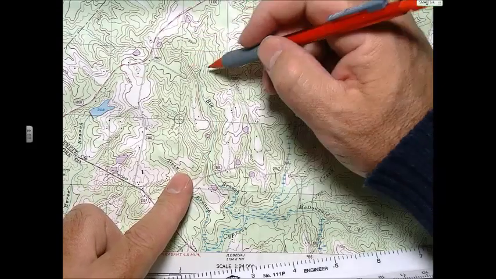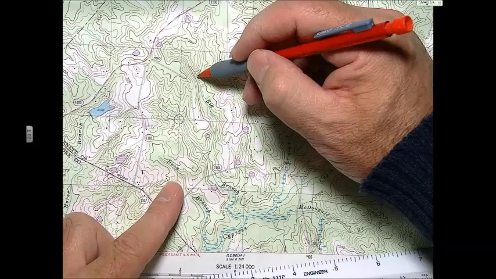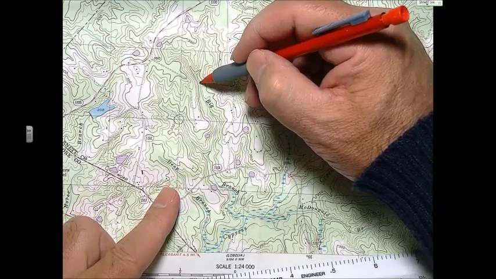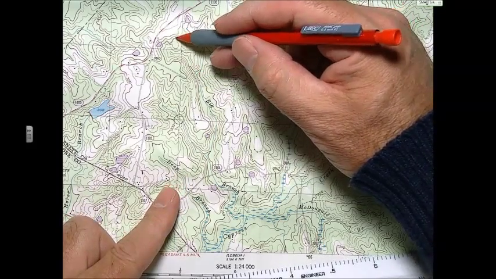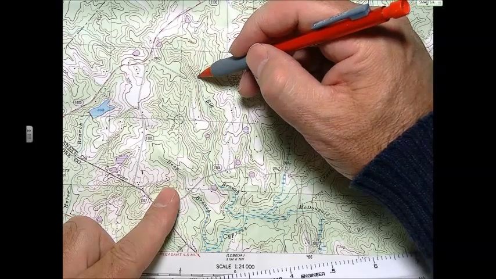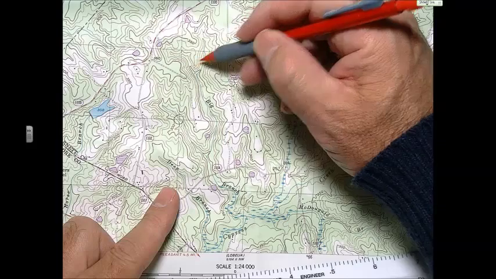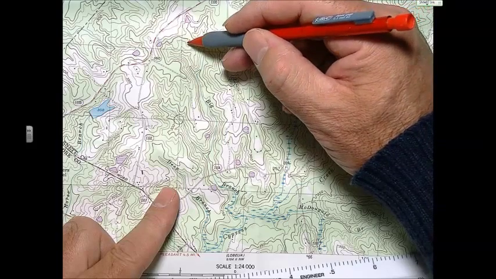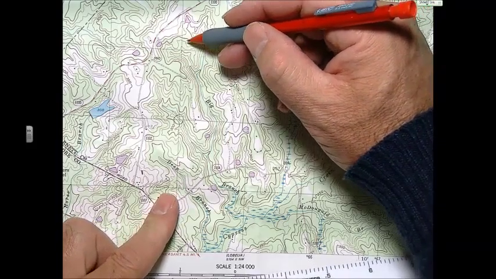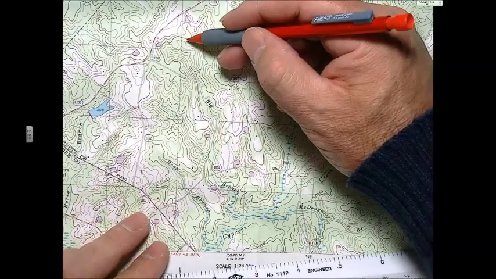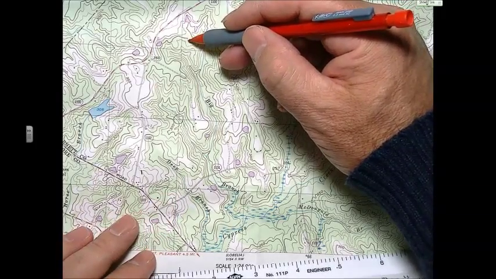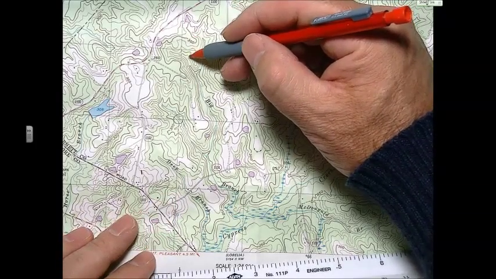A way to understand that even further is that there's a stream down here. I know the stream isn't going to be higher than this area. Everything is kind of flowing into this stream, so it's going down. So first of all, you have to know how to read these contour numbers, and also know, am I going upslope or am I going downslope?